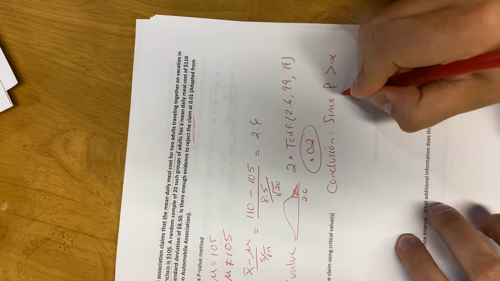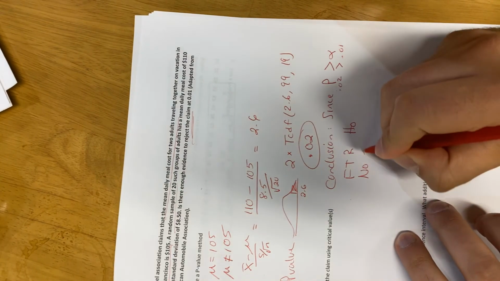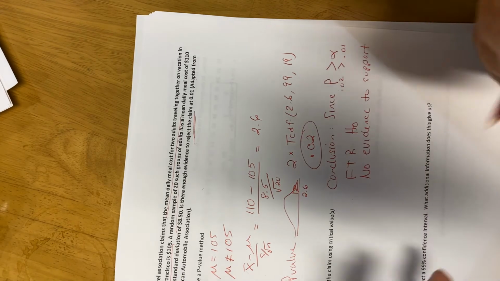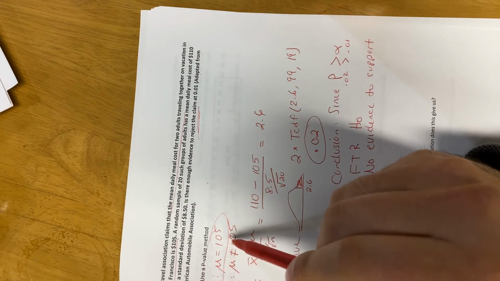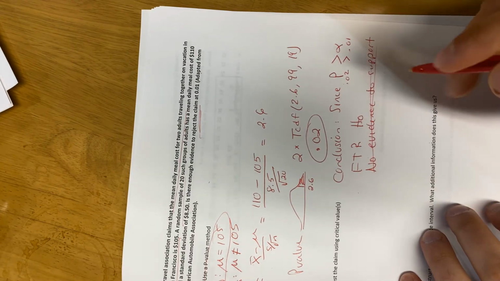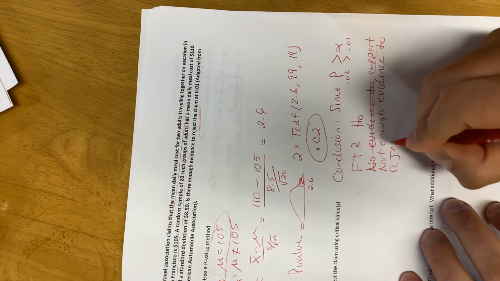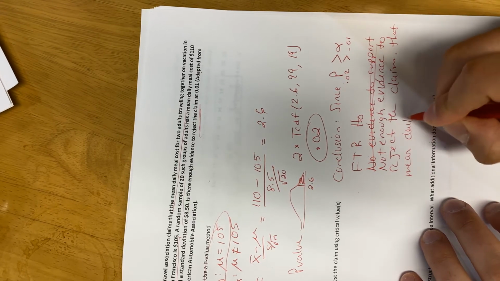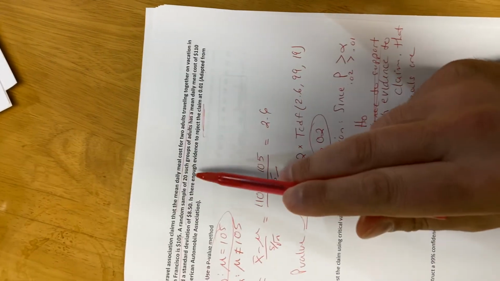Since P is greater than alpha, we fail to reject Ho. So there's no evidence to support. Well, all right, the way the question's worded, is there enough evidence to reject the claim? Well, no, we're not rejecting it because we're keeping it. So there's not enough evidence to reject the claim. So I guess we could word it like that: that the mean daily meals are 105. So it looks like the travel agency was right based on that data.